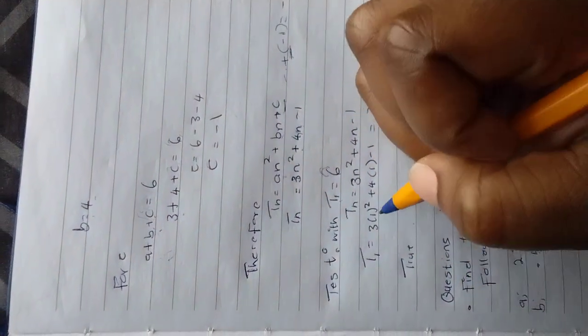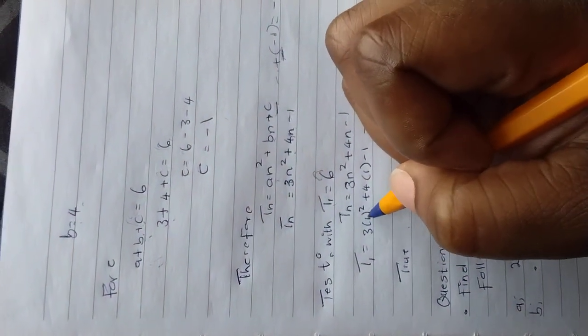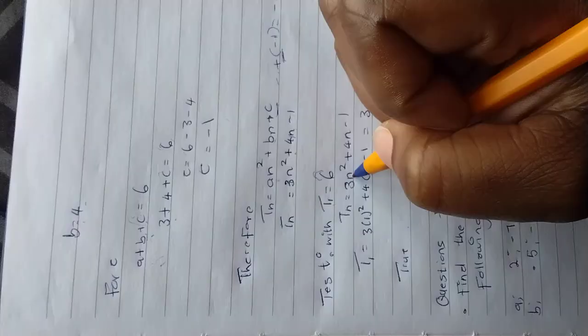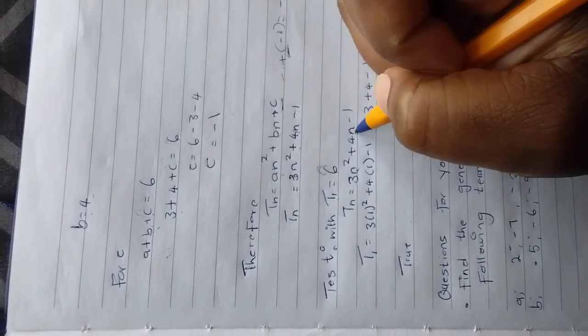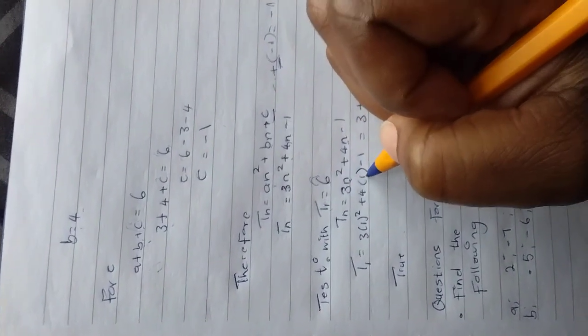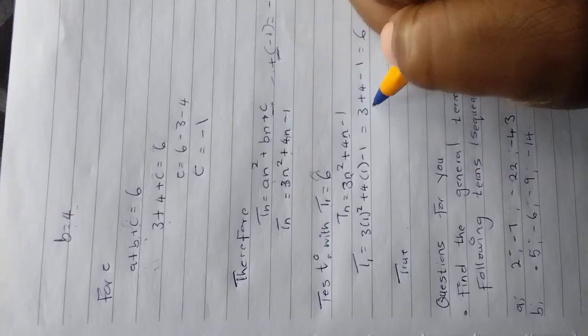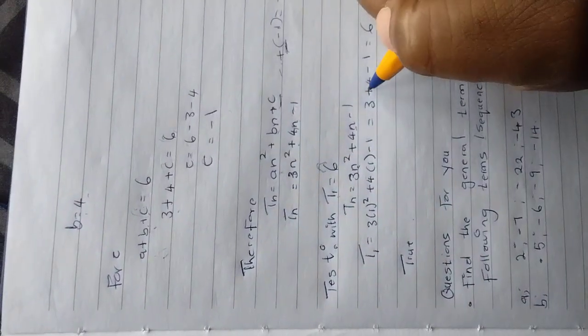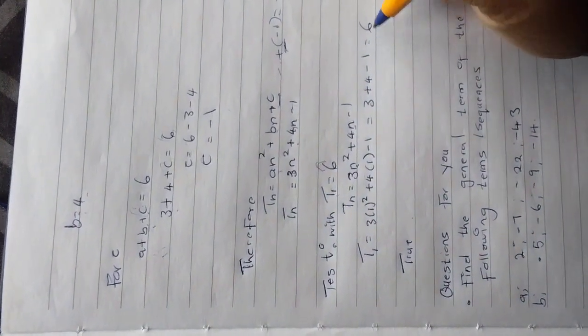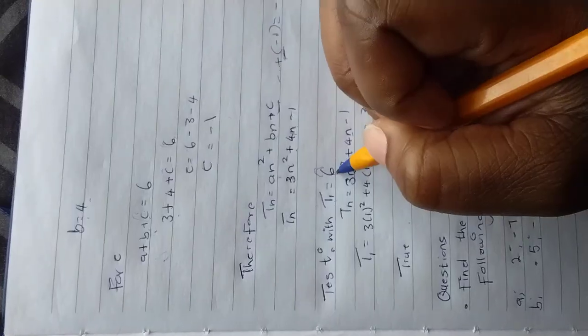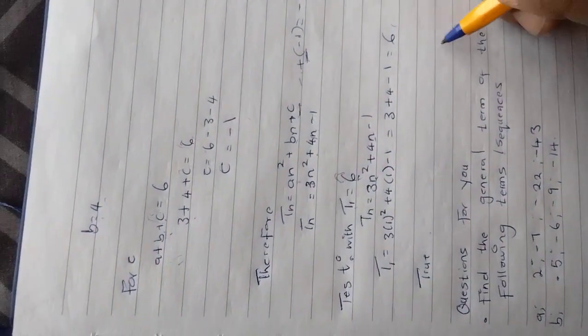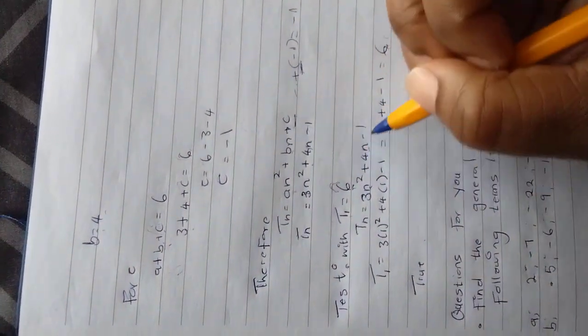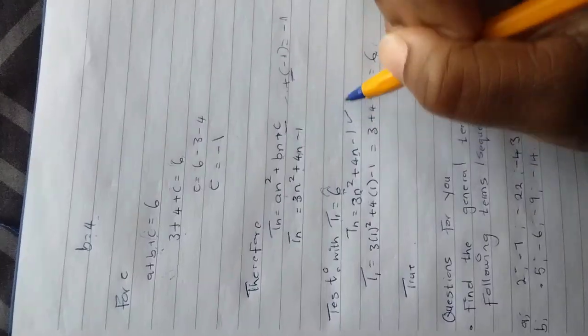So T1 equals 3 times 1 squared, plus 4 times 1, minus 1. So it's going to be 3 plus 4 minus 1, which equals 6. And our T1 here is still 6. So this is true. So this is our formula.